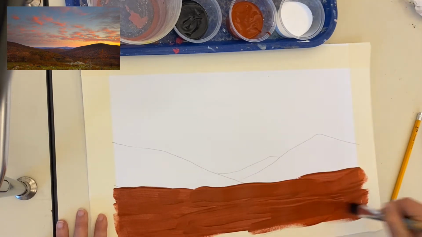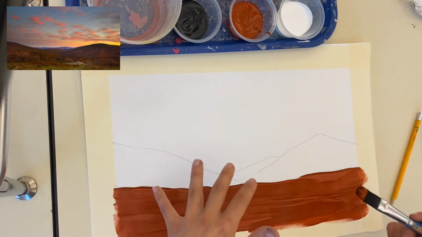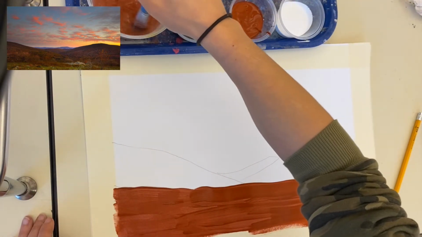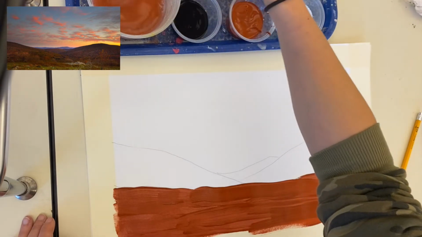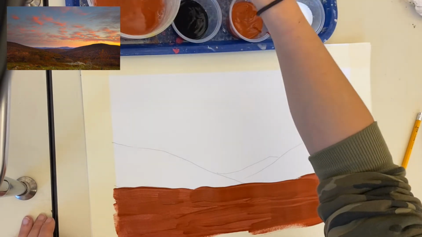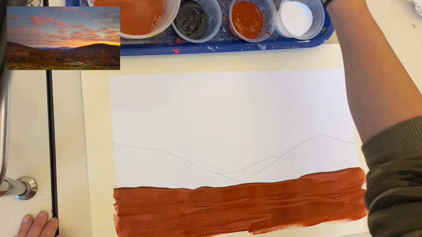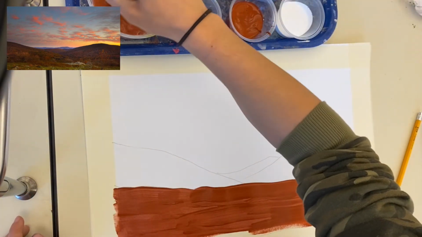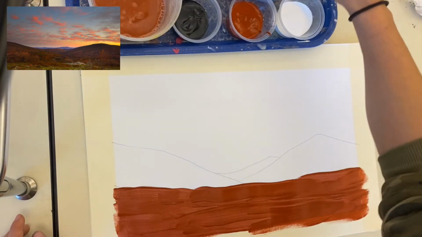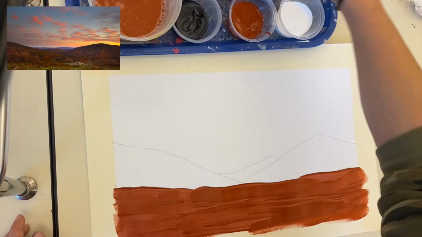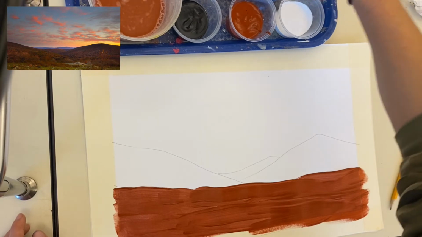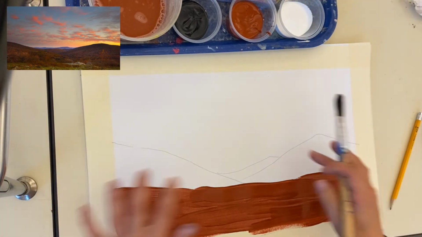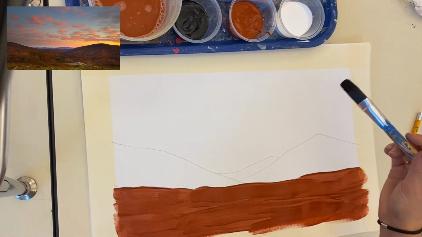Once I have that area filled in, I'm ready to move on to my next area. I'm going to rinse my brush by gently swirling in my water, and then I can wipe it off, but I need to rinse it one more time just to get all that paint off so I don't make the other paints dirty. Okay, now I'm looking at my photograph and I'm noticing the lightest areas. That's the value I'm gonna choose next.